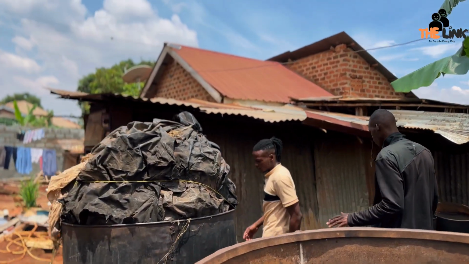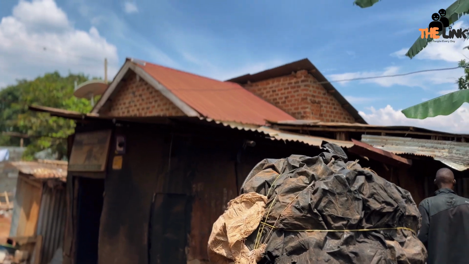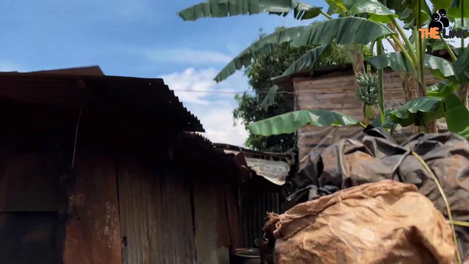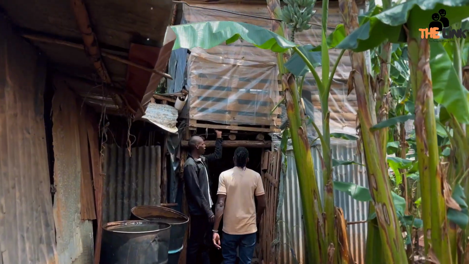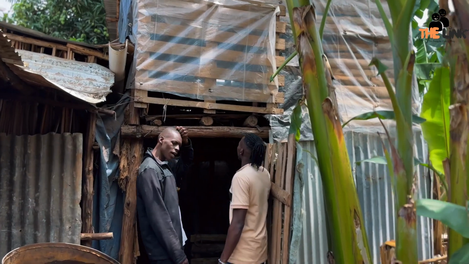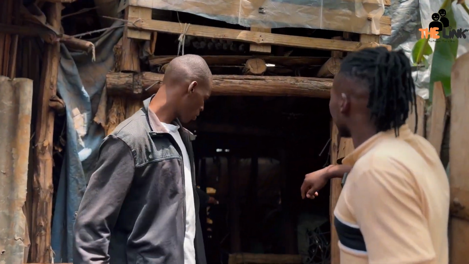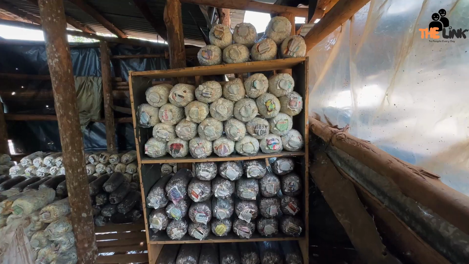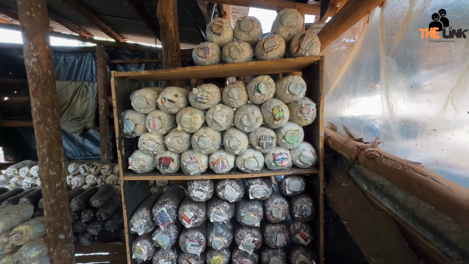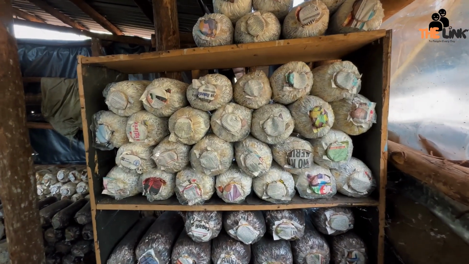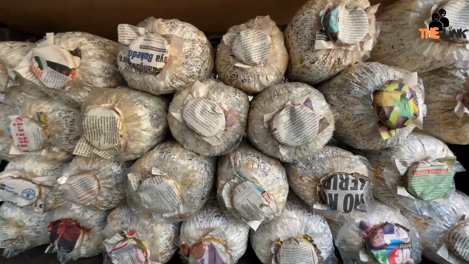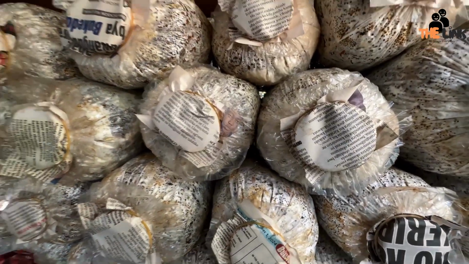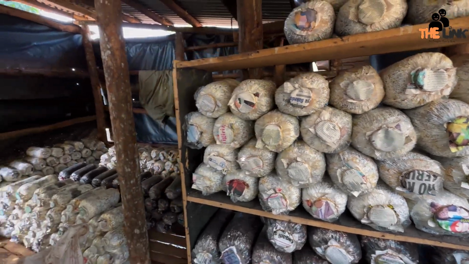After that, we bring them to this side. We use here on top. At first I used to use the floor, but mushrooms also have diseases that attack them. We have molds, and we have pests like rats. So we come and place them up here.